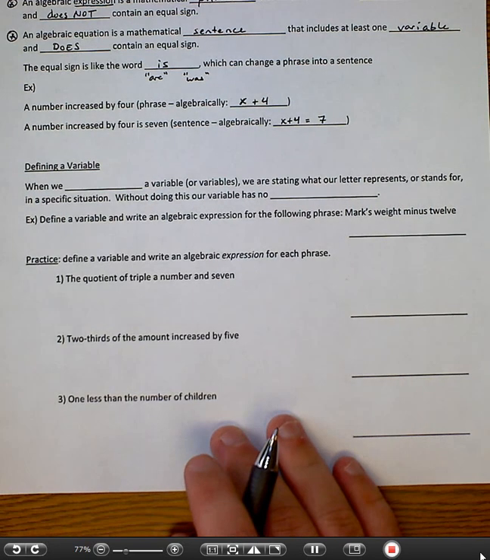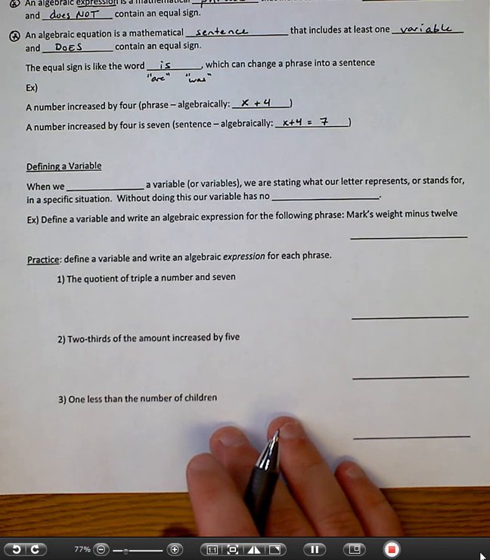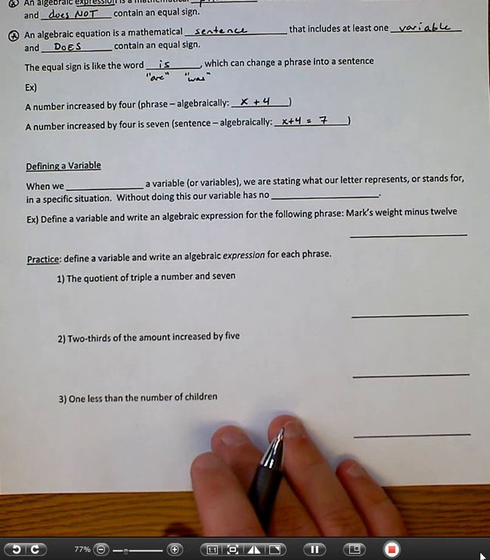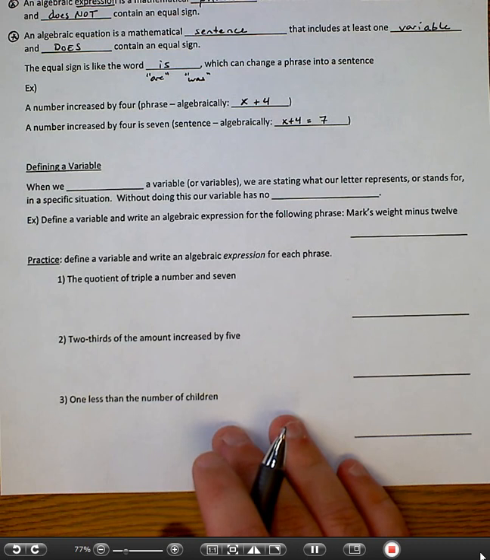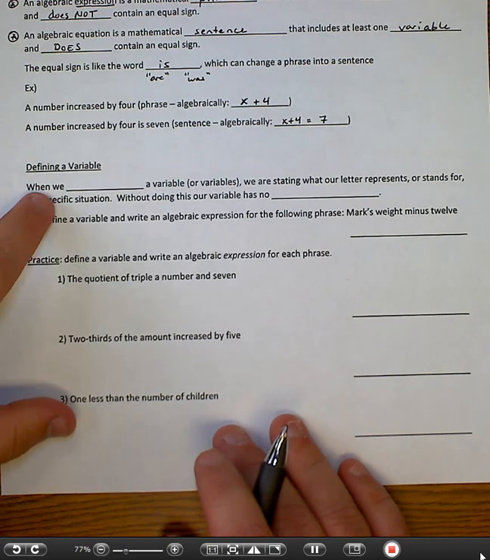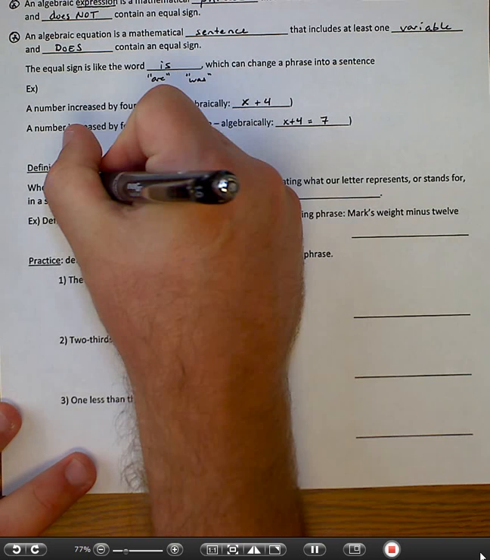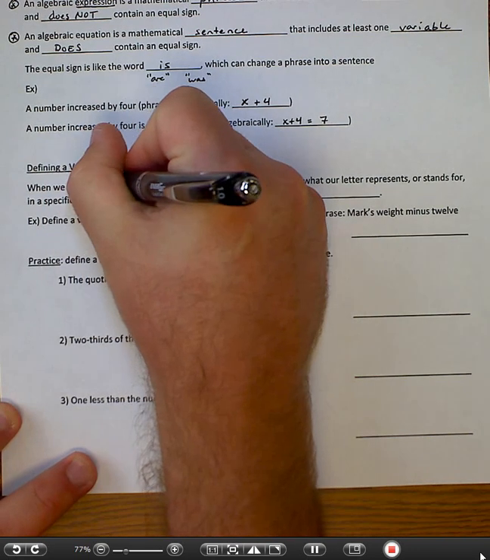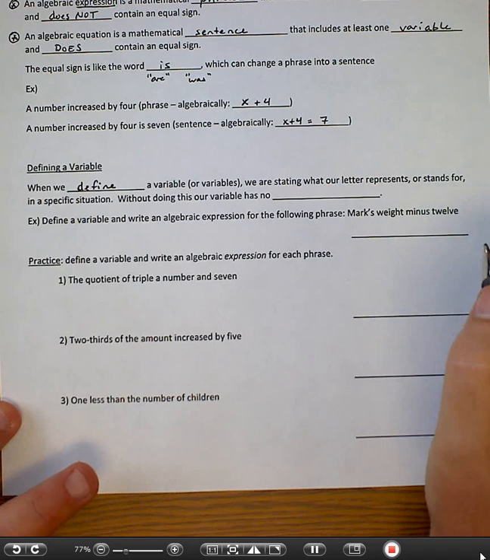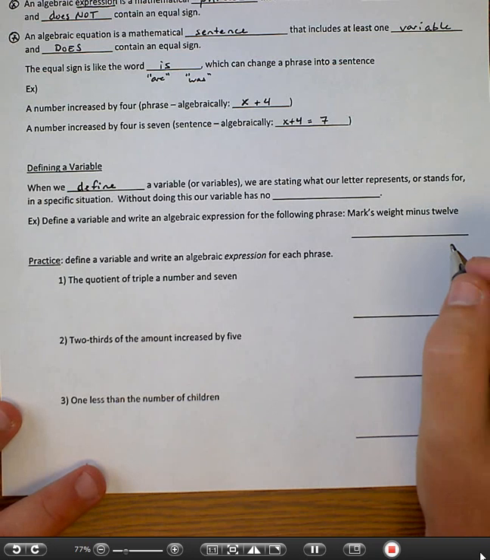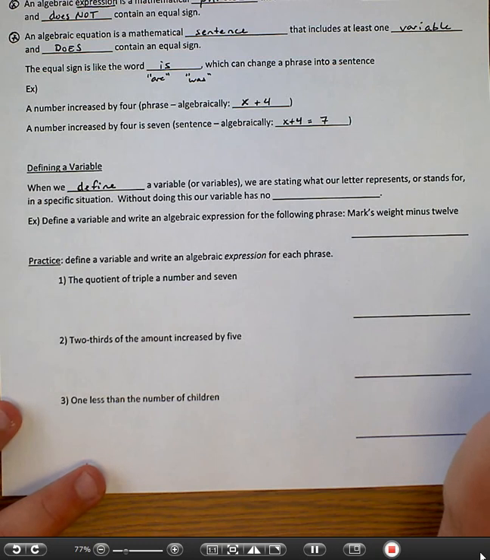Defining a variable. Big idea here at the beginning of the year, when you start using variables a lot. We don't use it as much later on, but it is a good habit to get into. When we define a variable, or variables, because you can have more than one, we are stating what our letter represents, or stands for, in a specific situation.